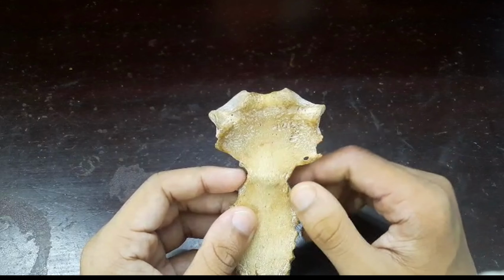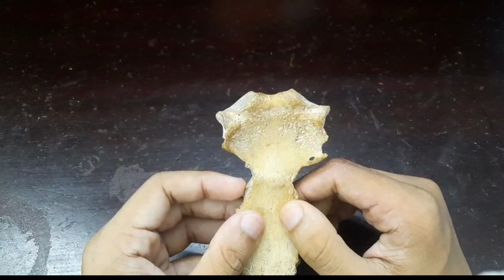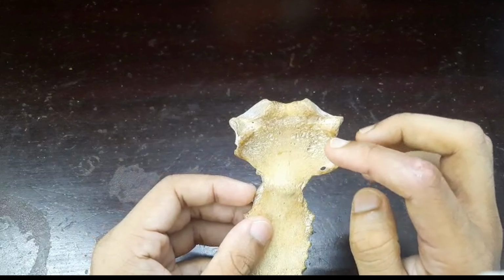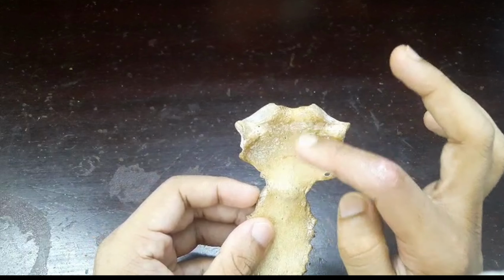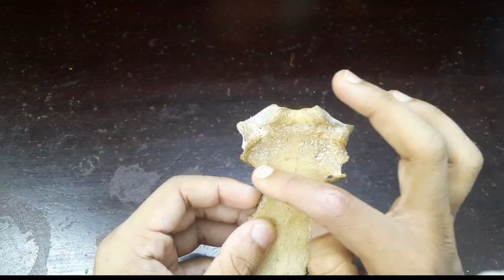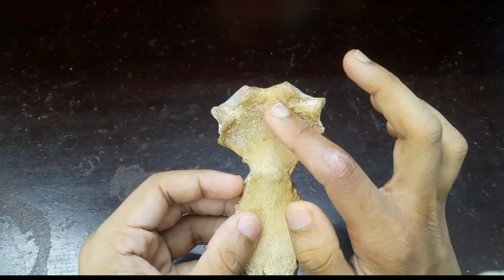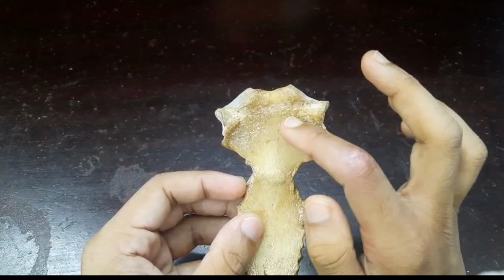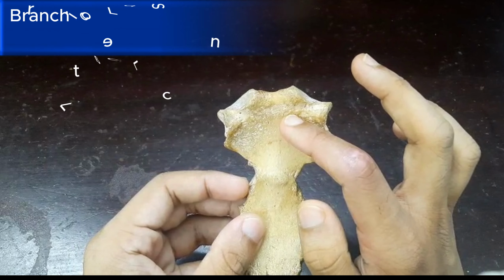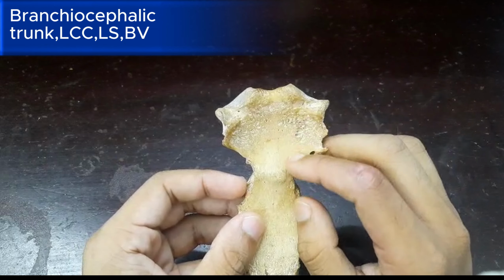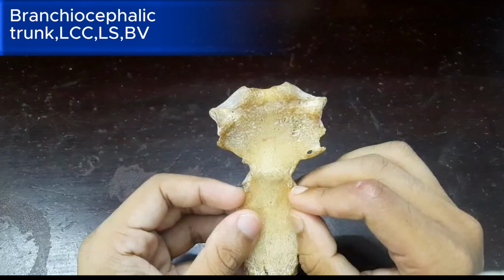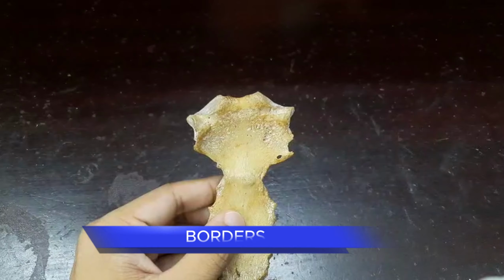Now there are some important relations of the posterior surface. The posterior surface of manubrium is divided into upper half and lower half. The lower half is related to the arch of aorta, and the upper half is related to the branches of the arch of aorta, such as brachiocephalic trunk, left common carotid, left subclavian, and brachiocephalic vein.